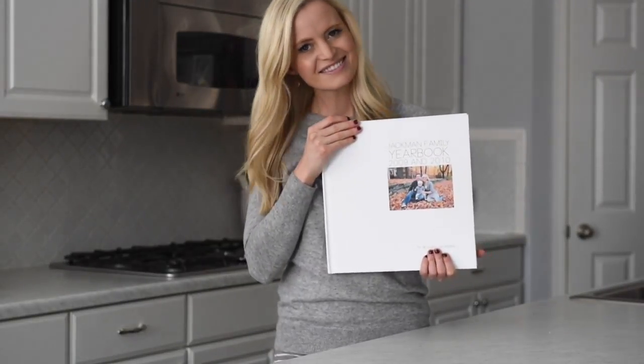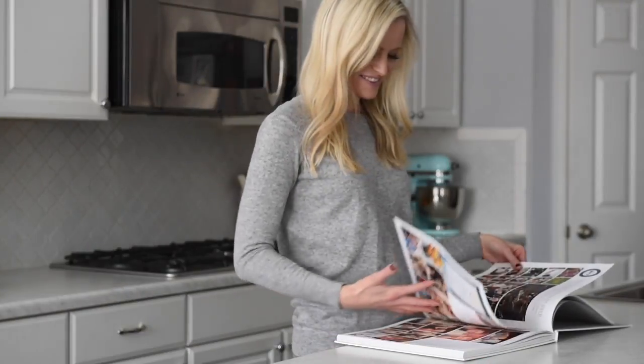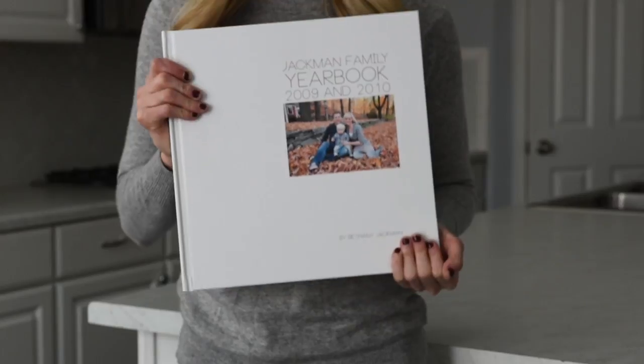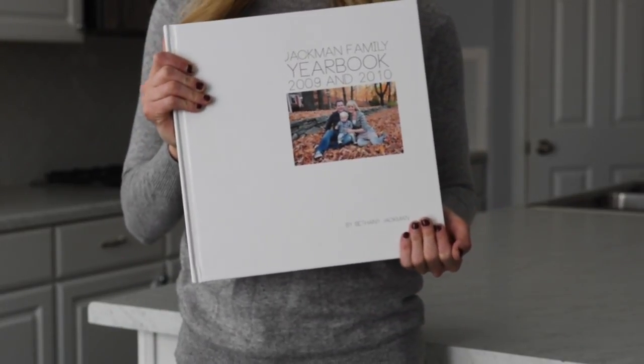Hi, my name is Bethany Jackman, and I'm going to show you how I make my own family yearbooks using Photoshop. This book covers 2009 and 2010, and I'm almost finished making 2011, but it is currently January 2017, so I have a lot of catching up to do.